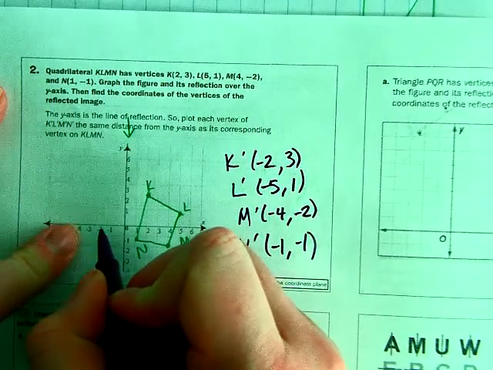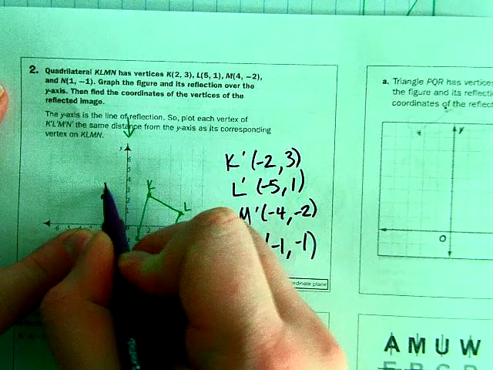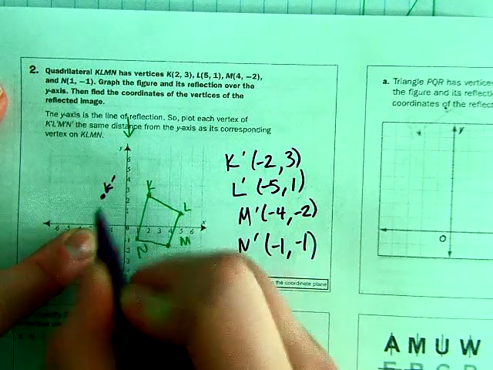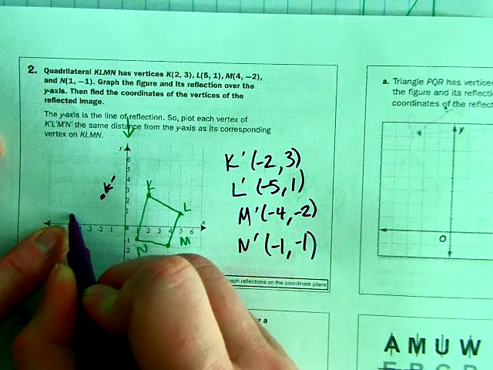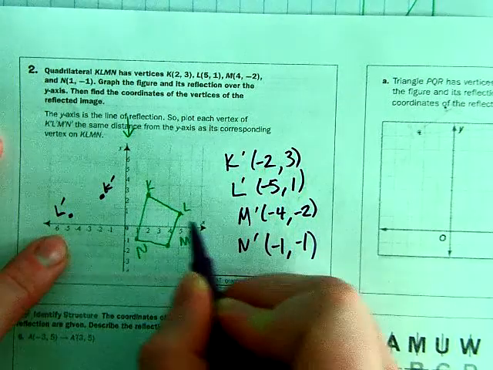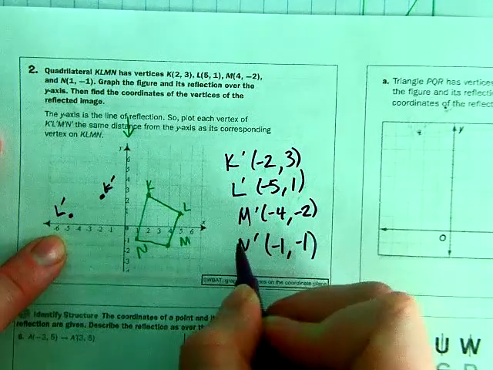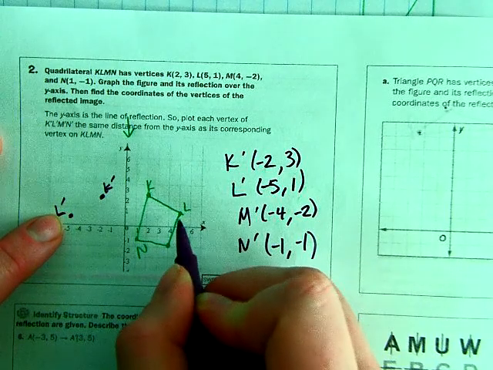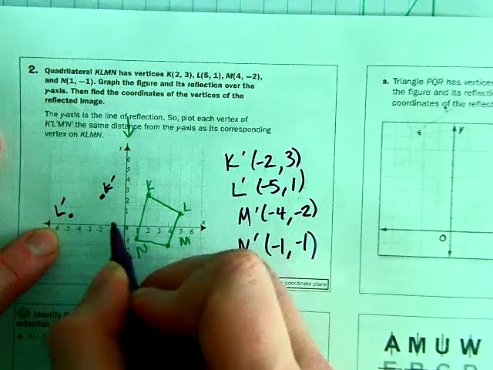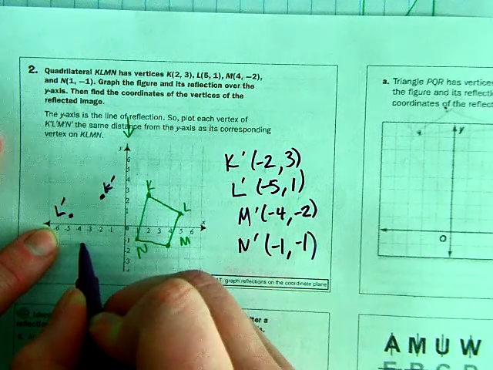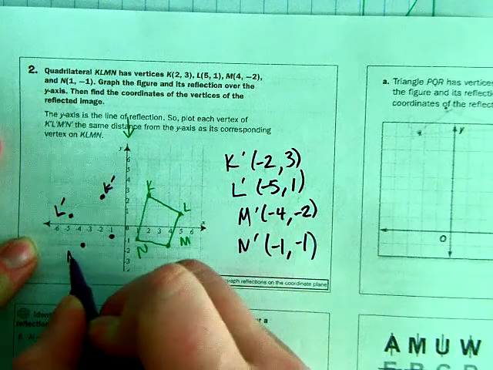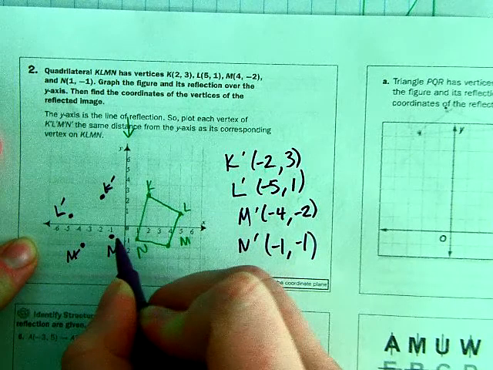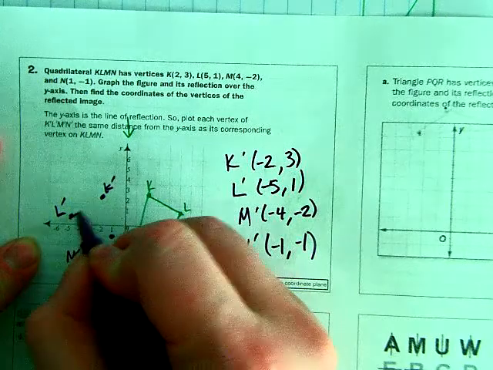So -2, 3, K prime, which is 2 away, 2 away. L is -5, 1, just like it is over there. 5 away, 5 away. Although my lines might be a little off because I can't see the lines. -4, -2, and -1, -1. 1 distance away, 1 away. Perfect.